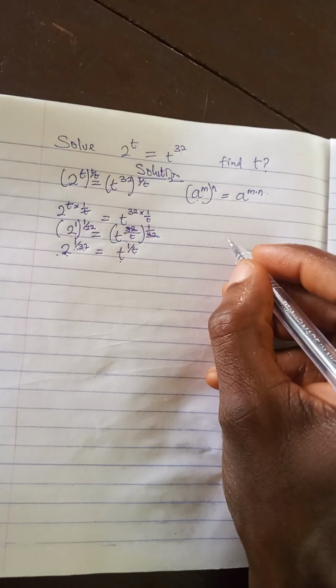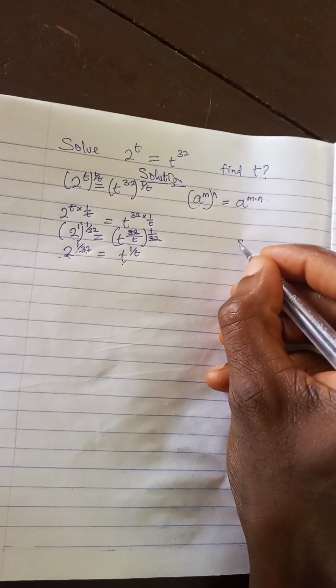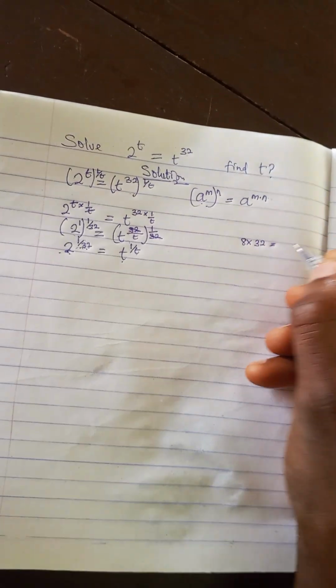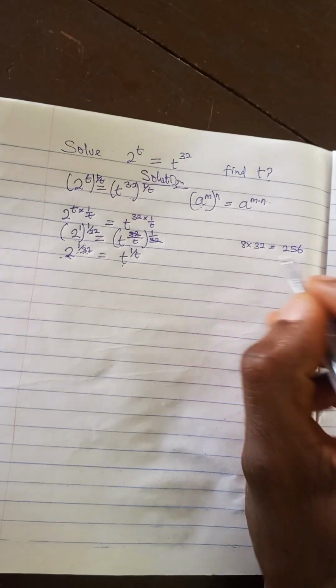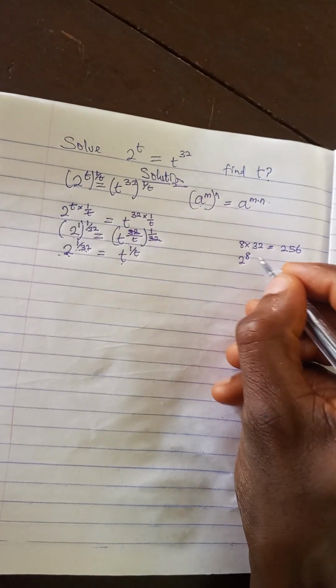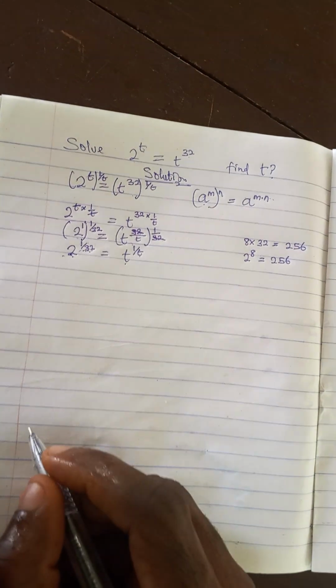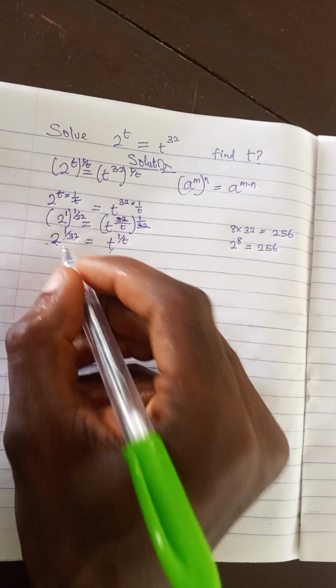Now look at this. If I have something like 8, 8 times 32 will give us 256. Now 2 raised to the power of 8 will also give us 256. If this is the case, I can now express my left-hand side in this form.